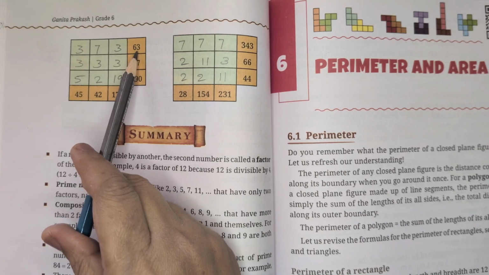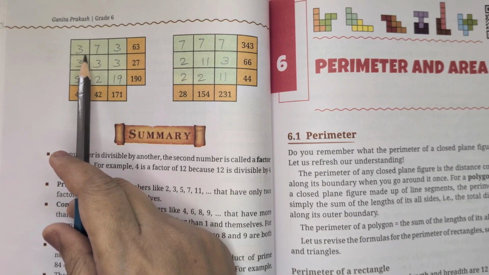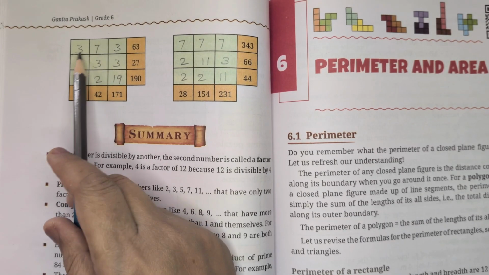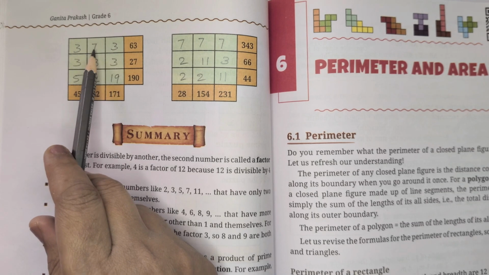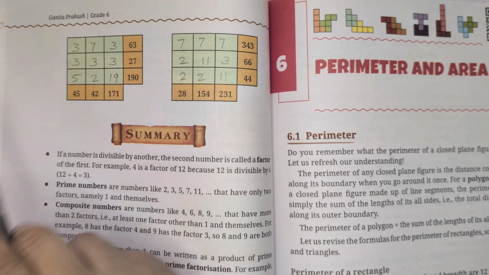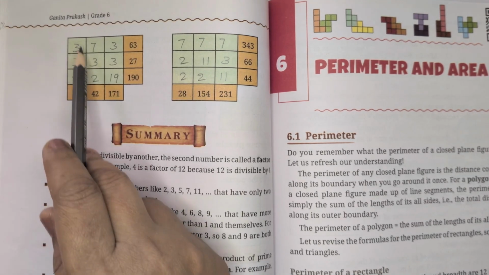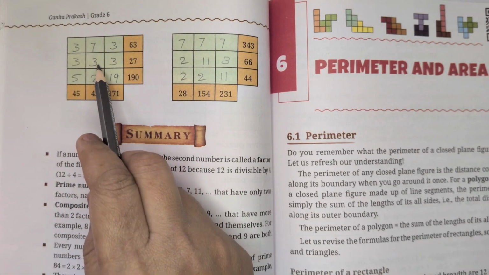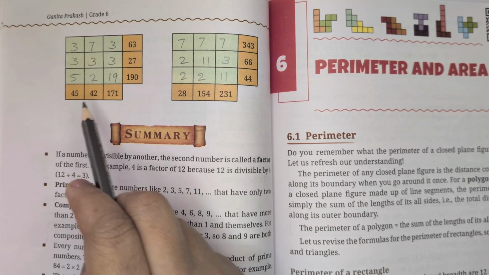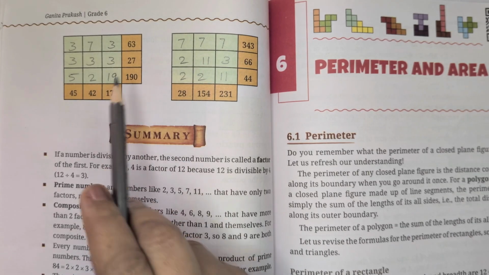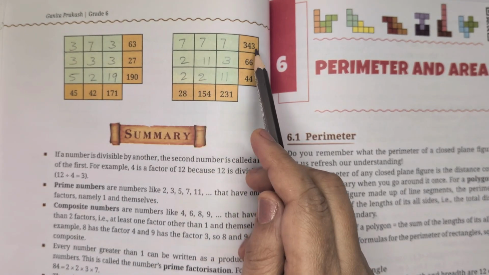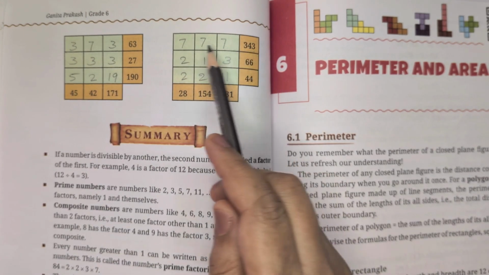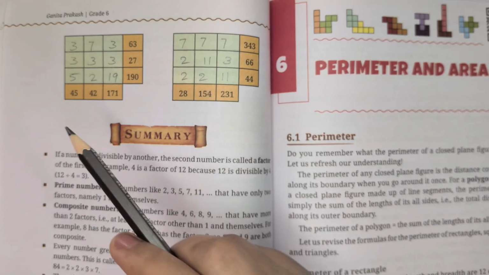63, prime factorize first. We will get 9 into 7. So arrange that as 3 into 7 into 3. That is 63. If we take it this way, 3 into 3, 9. 9 into 5, 45. Here 7 3s are 21, into 2, 42, 171. Same way here, 343, when we prime factorize, 3 7s are there.